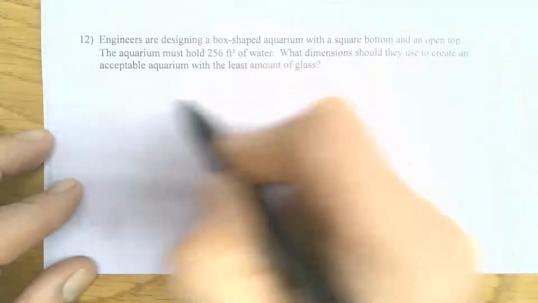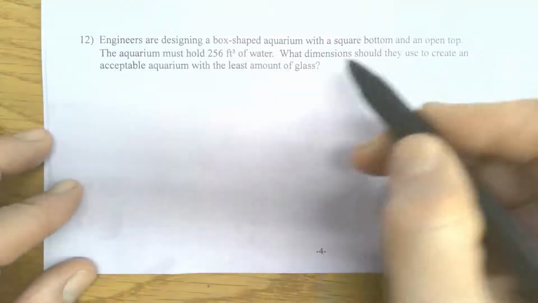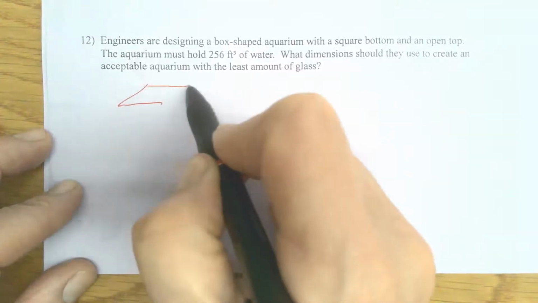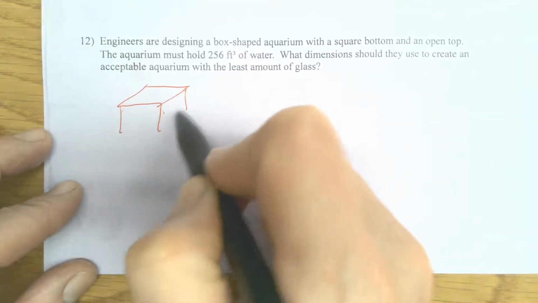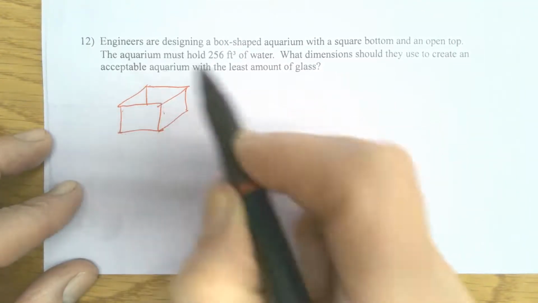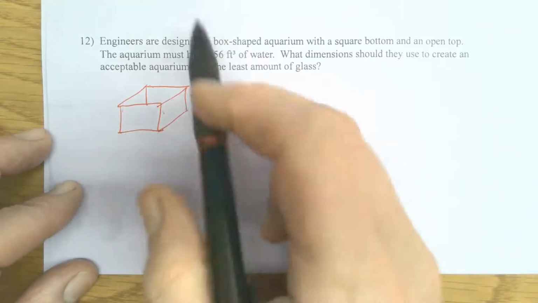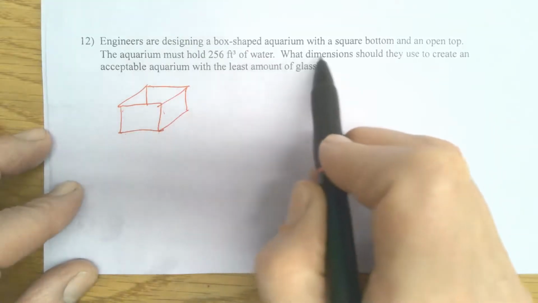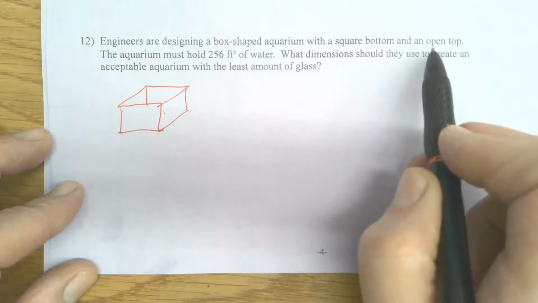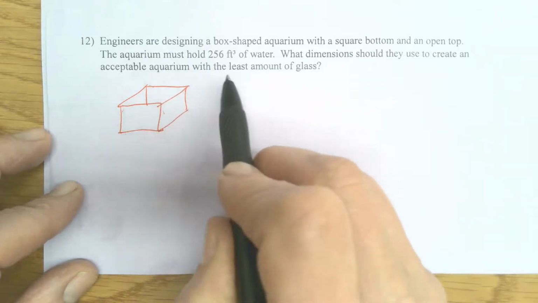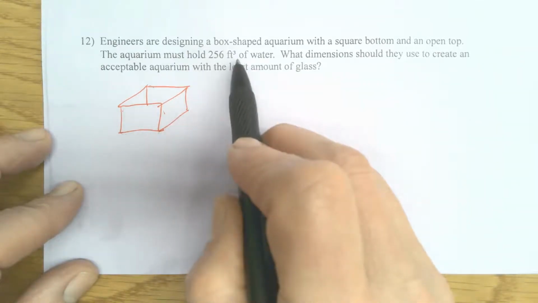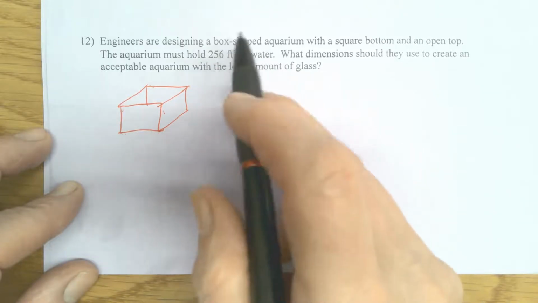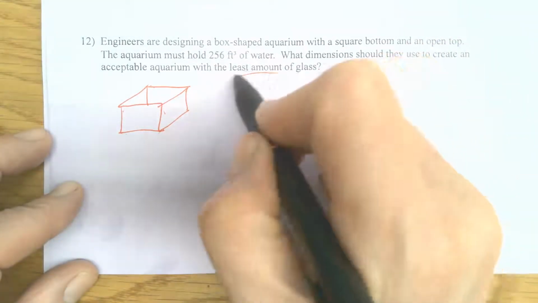So when we're doing the aquarium, we have a box-shaped aquarium or square base aquarium. So there's my aquarium. You don't have to draw the picture beautifully, but a square box-shaped aquarium with a square bottom and an open top. The aquarium has to have a volume of 256 cubic feet to hold the water, and we need to figure out the dimensions that will use the least amount of glass.